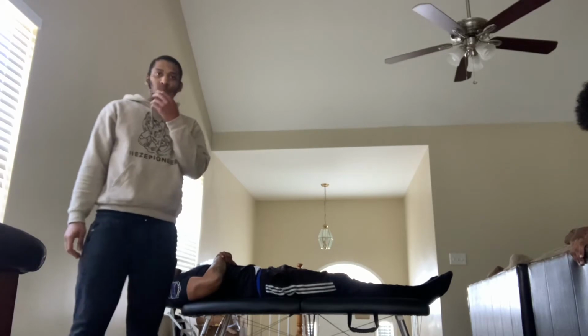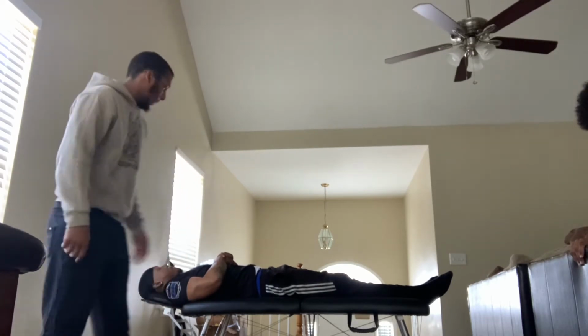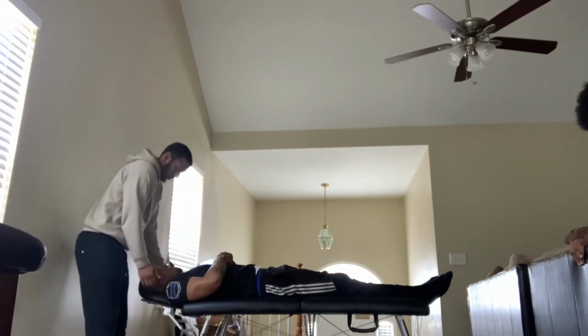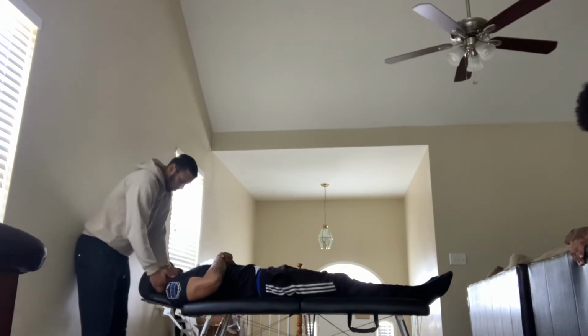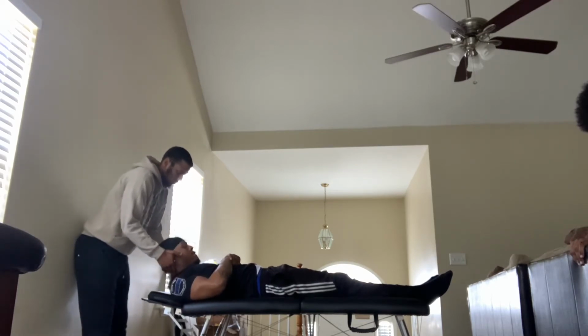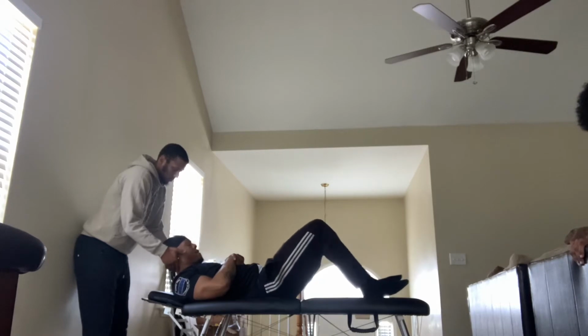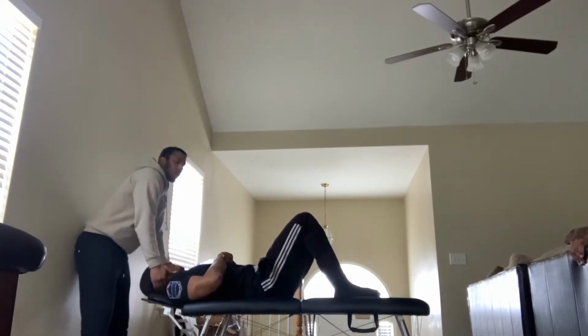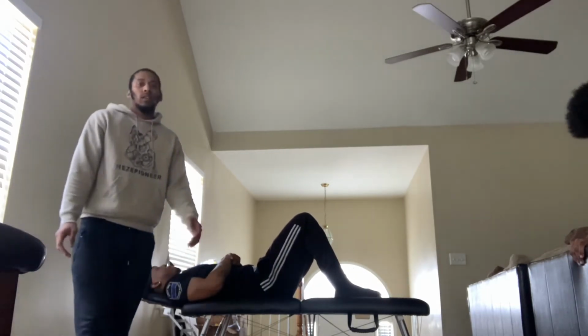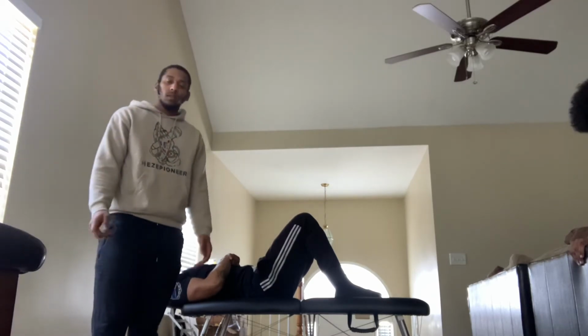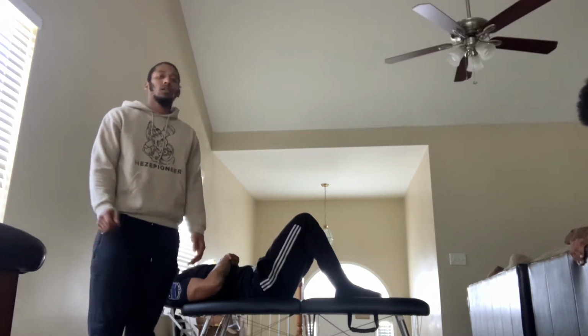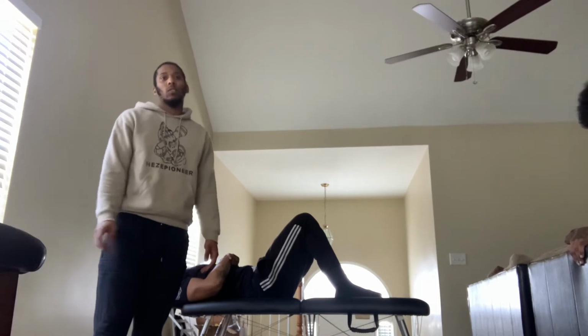So the next test is Brudzinski's test. I'm just going to have my hand on your neck. And positive is involuntary knee flexion. The indications are meningeal irritation or meningitis.